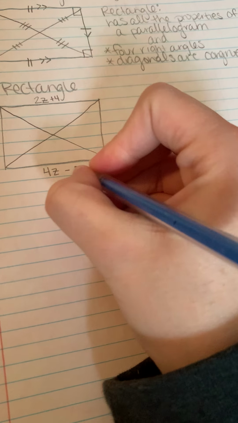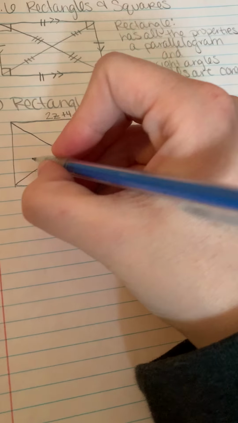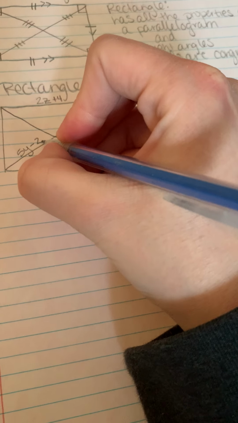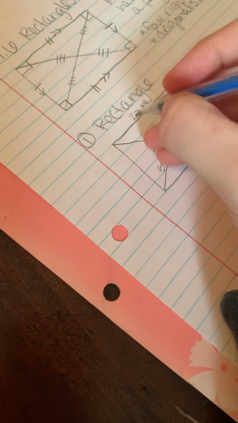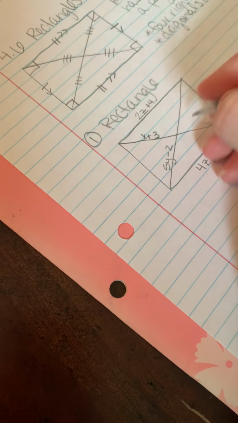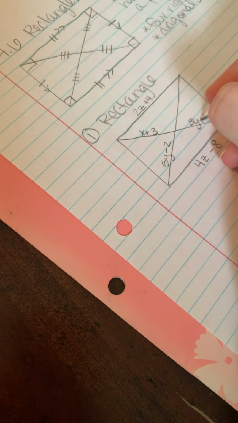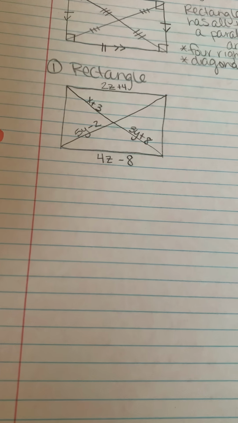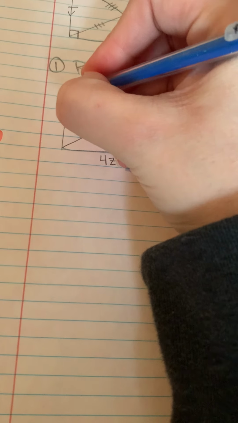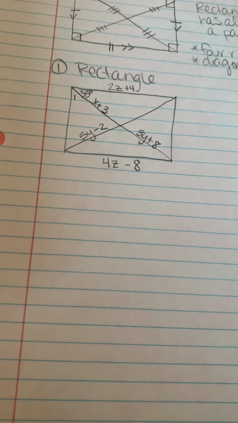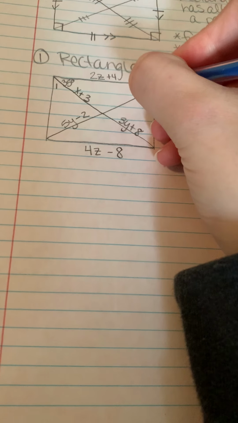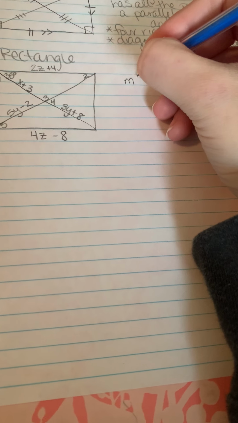So the top is 2z plus 4. The bottom is 4z minus 8. On the inside, bottom left is 5y minus 2. Top left is x plus 3. Bottom right, 3y plus 8. And then the angles we have, this is 1. This is 35 degrees. This is 2, 3, 4, and 5. Okay, give you a second to fill that out.